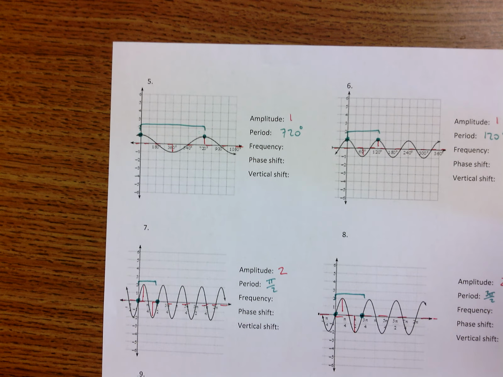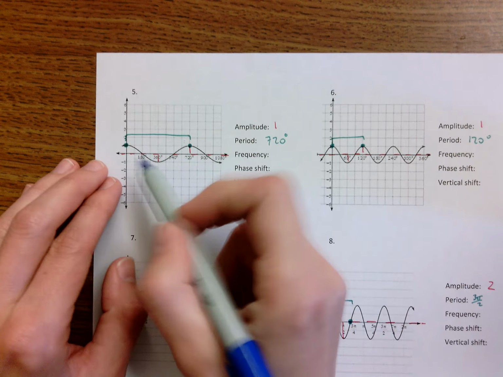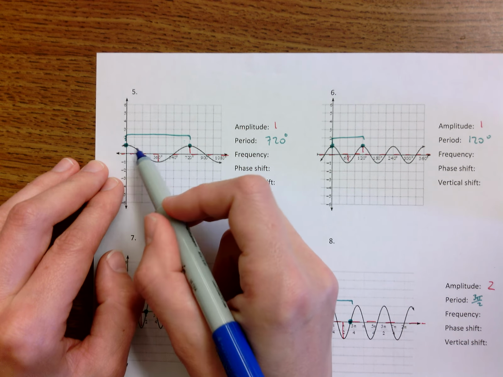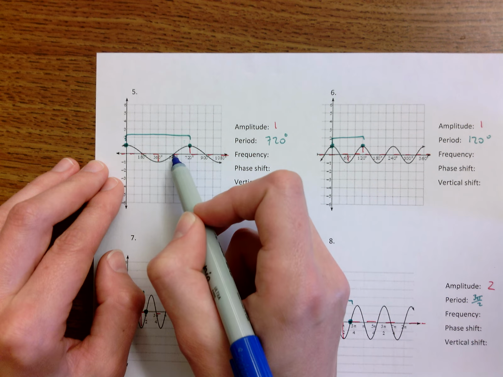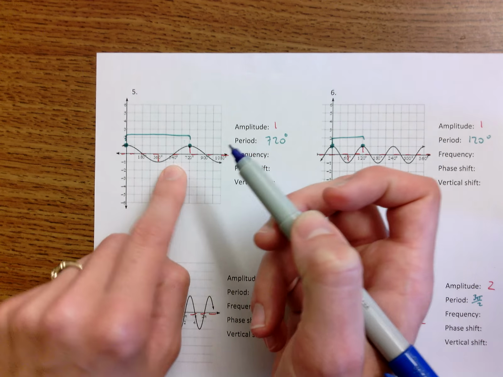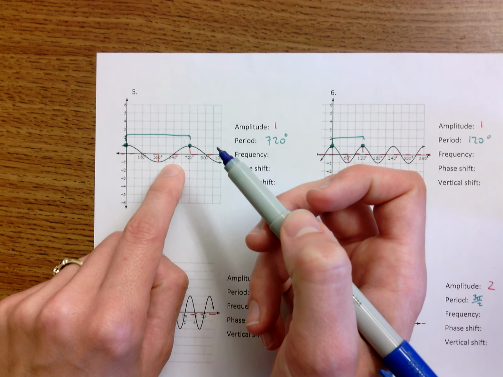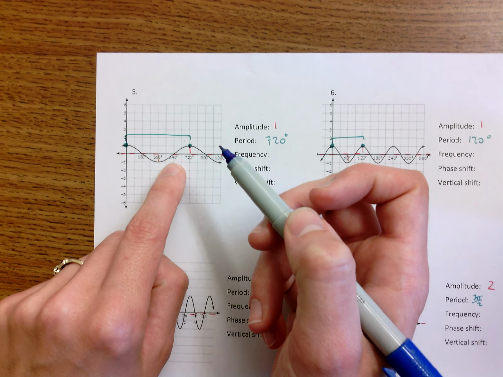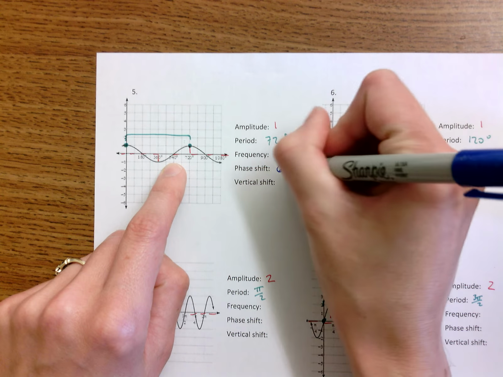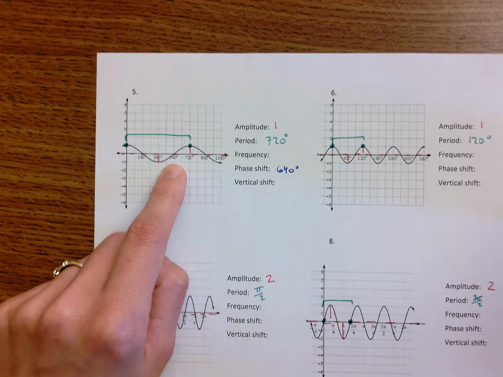All right, but now we're going to start seeing a few more. So this guy, I'm supposed to start at 0, 0 and go up, but I don't have that happening here. So I need to look along my graph and find where there's a point that's on the x-axis and going up. Well, that's here. It's at, what does that say? I can't tell what that says. I think it might say 640. I'm going to go with 640. I can't really read it. Okay, so that's a phase shift of 640 degrees. The whole graph has been pushed over sideways.